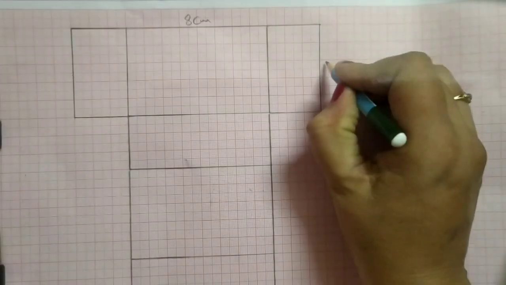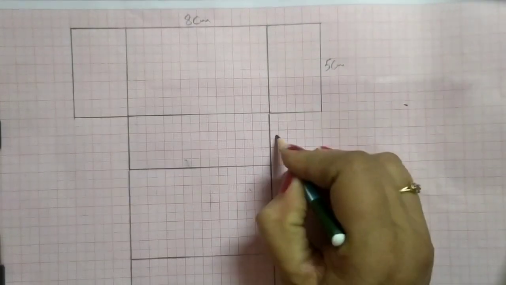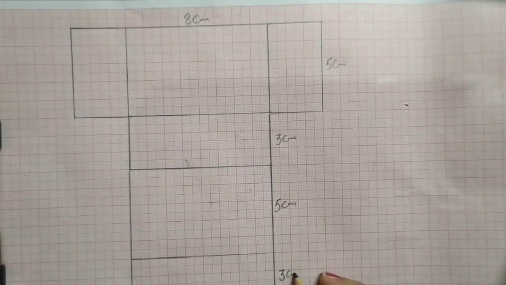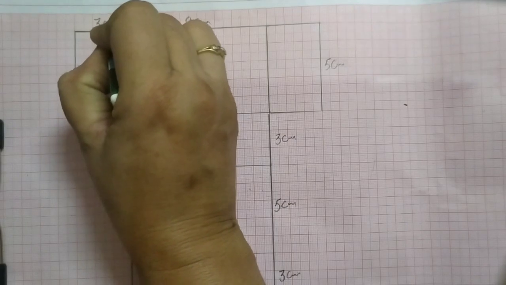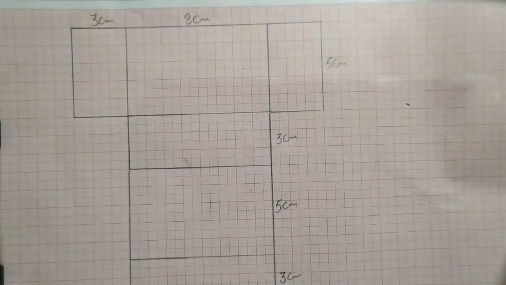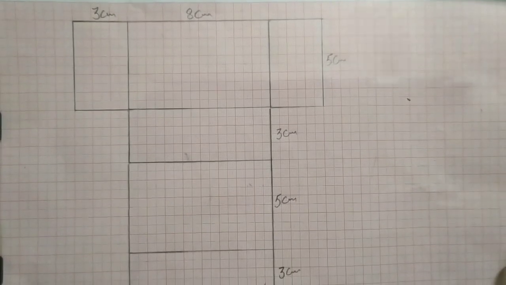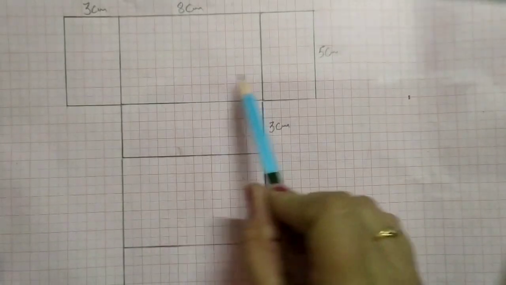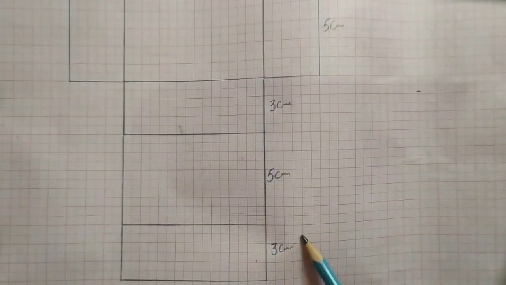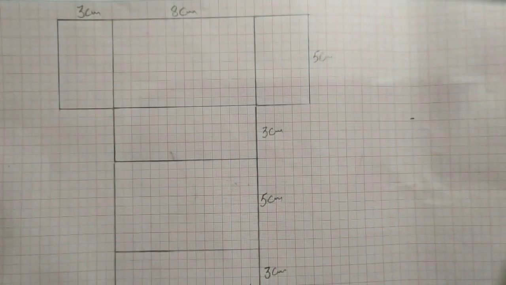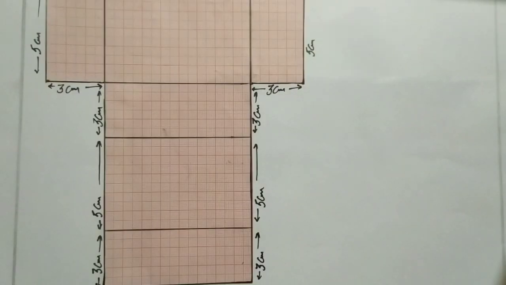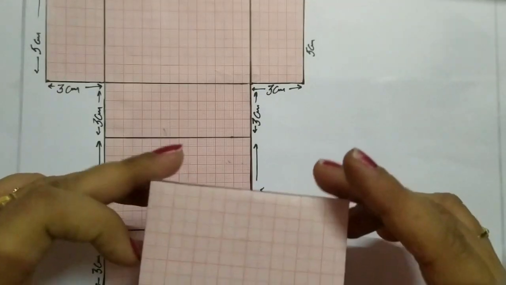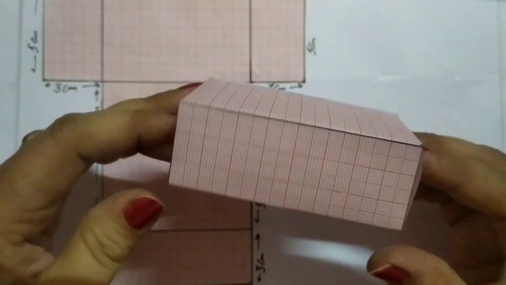Eight centimeter. This is 5 centimeter. 3 centimeter. Again 5 centimeter. 3 centimeter. 3 centimeter. So this is the net of a cuboid with 6 faces. 1 2 3 4 5 and 6. So this is the net of a cuboid, and after paper folding it would look like this.